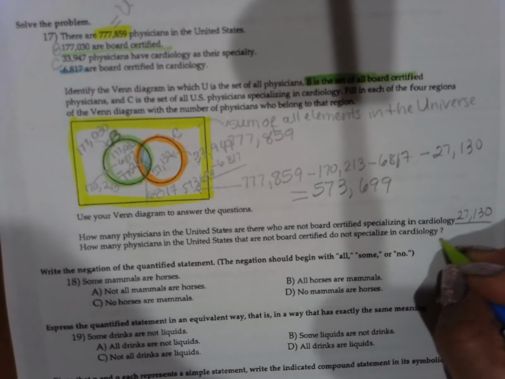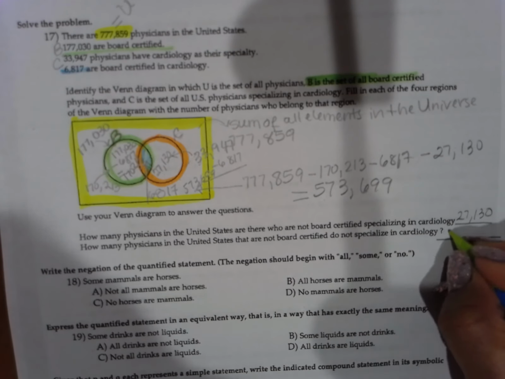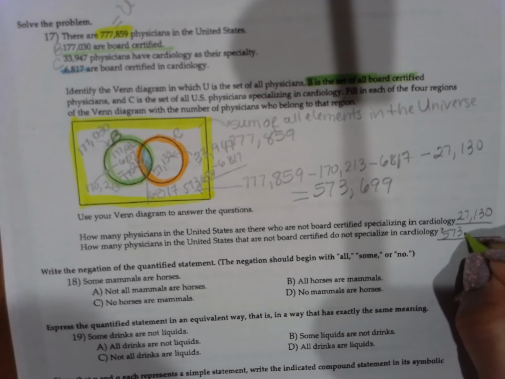They're asking you for everything that is outside of the circles. So that's the 573,699. That's it for this question because we're going into 10 minutes.